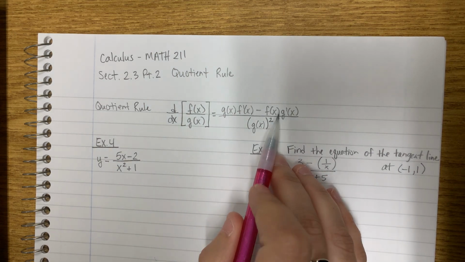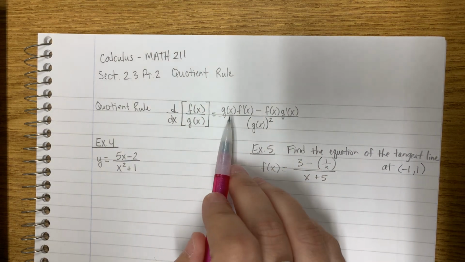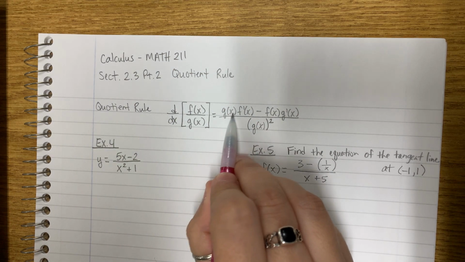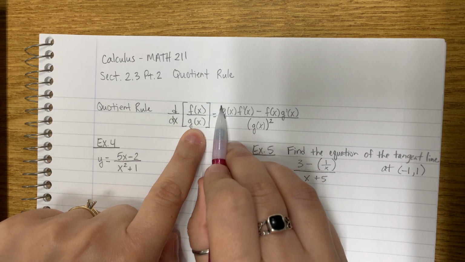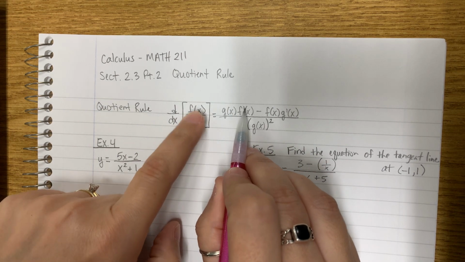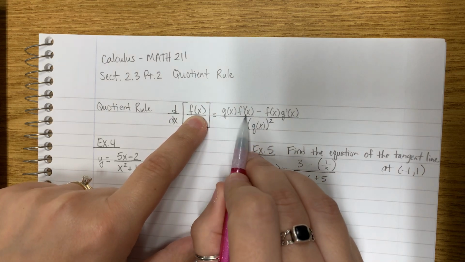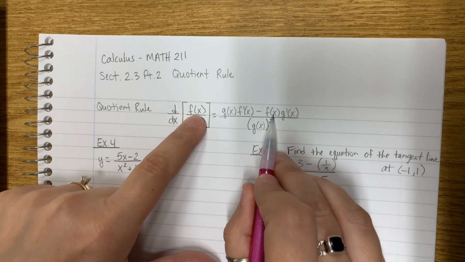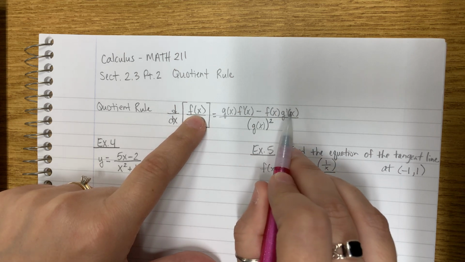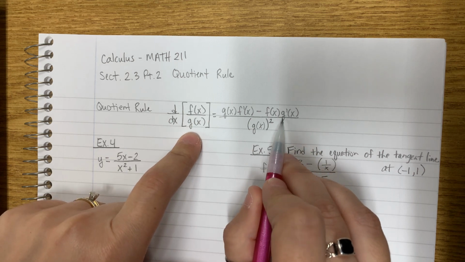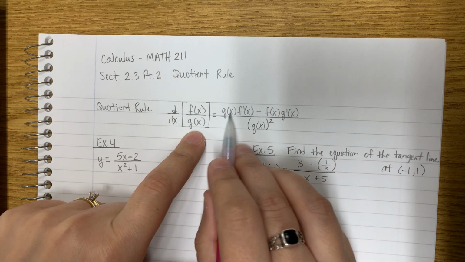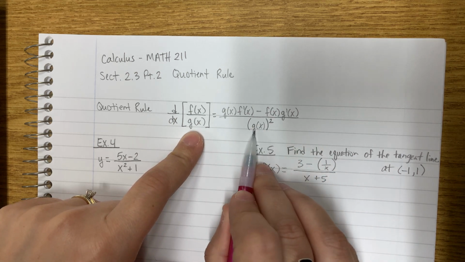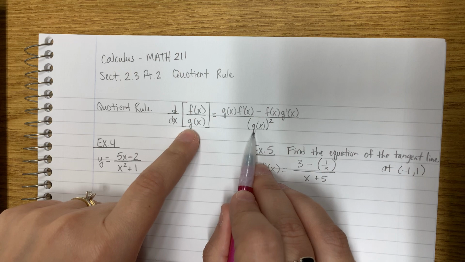So what you do when you do the derivative of it, they call this low d high minus high d low. So let me tell you what that means. Low is your bottom function, so g of x, and d high means the derivative of the top. So low d high minus high as is, so there's your top function, d low, which is the derivative of your bottom function. So low d high minus high d low all over low squared. So g of x squared.